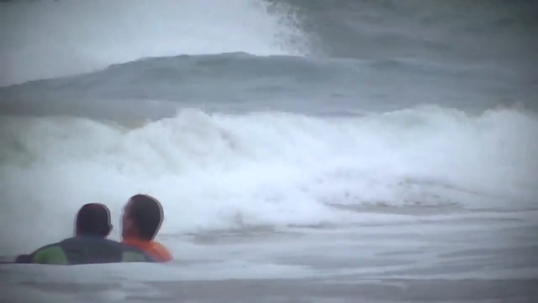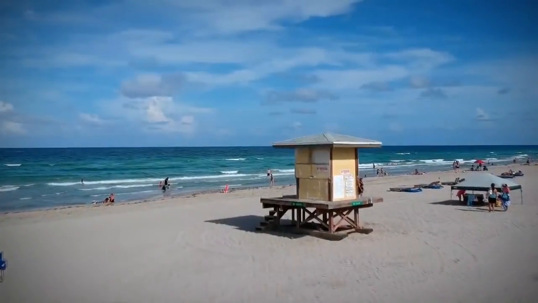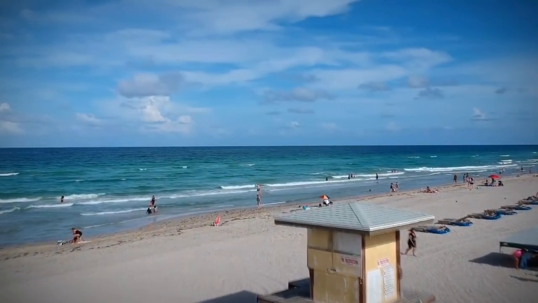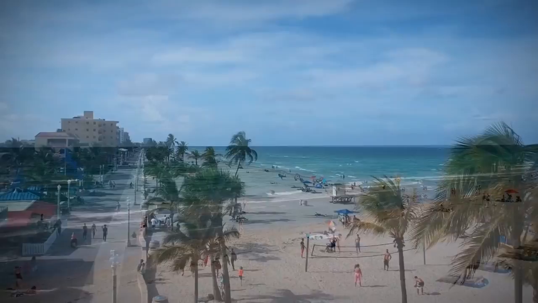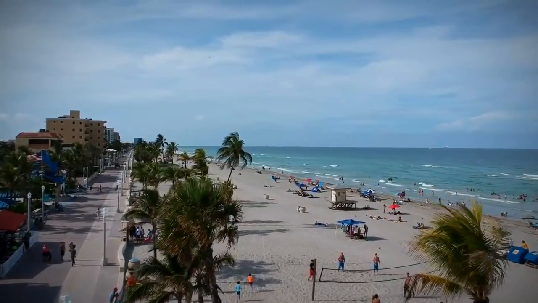Finally, it is important to keep in mind that this type of natural phenomenon occurs in any coastal area of the world. That's why you should take the necessary precautions when visiting a beach.